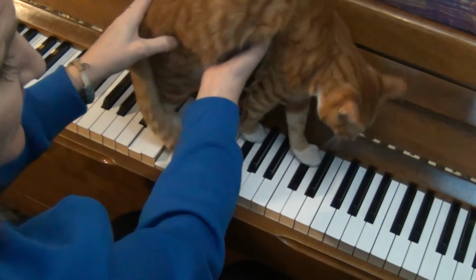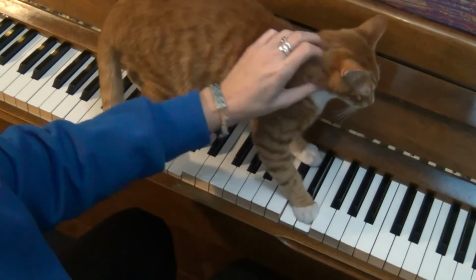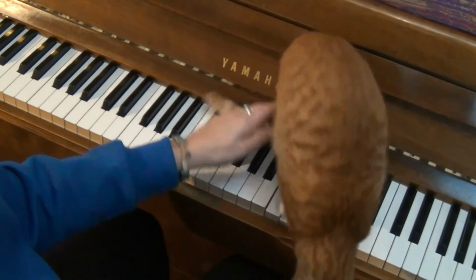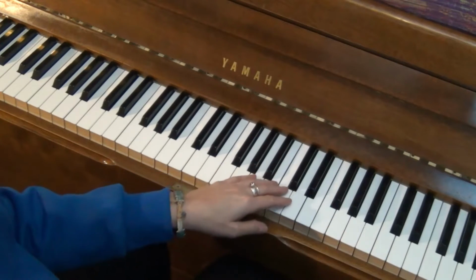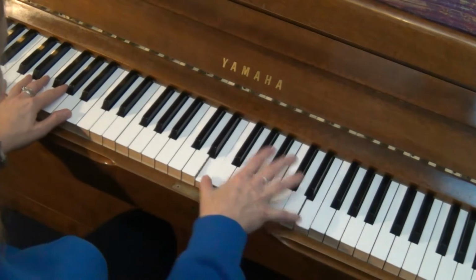And this is Alexander's improvisation. He loves playing the piano usually, but he's a bit camera shy.